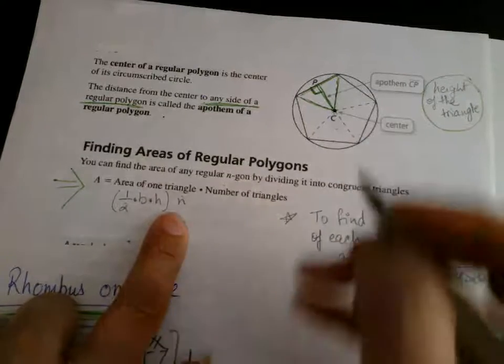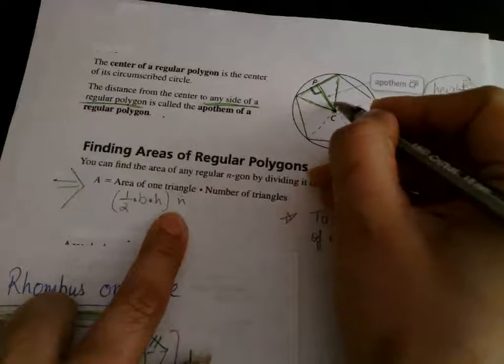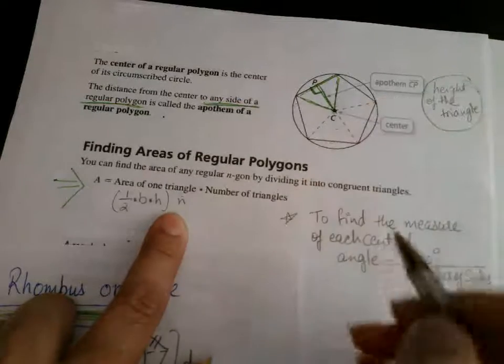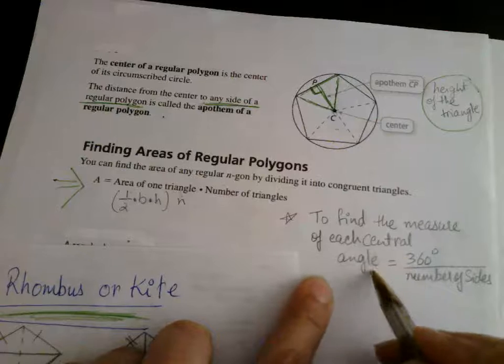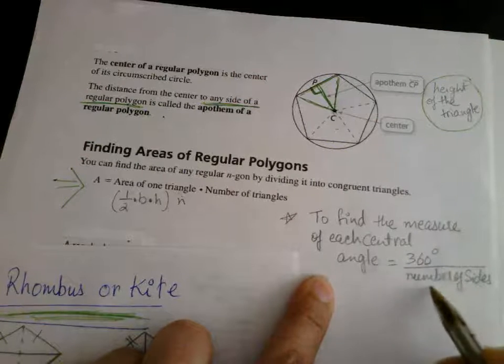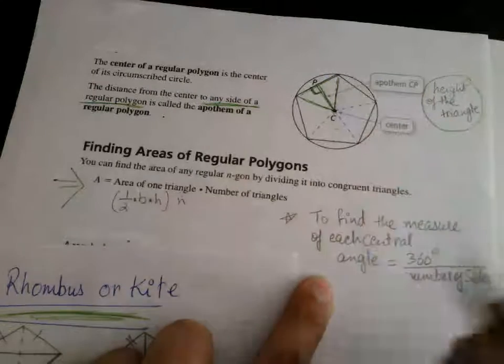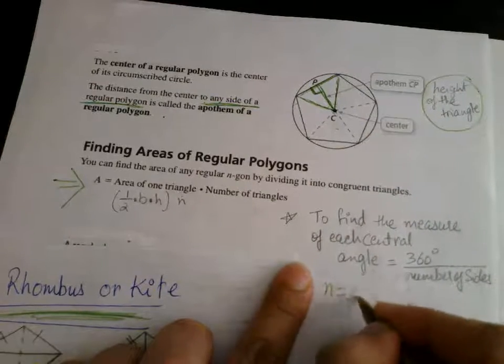Now, here is the thing. How will you find out what this angle is? To find the measure of each central angle, 360 divided by number of sides. In this case, there are 5 sides, right? So n is 5.